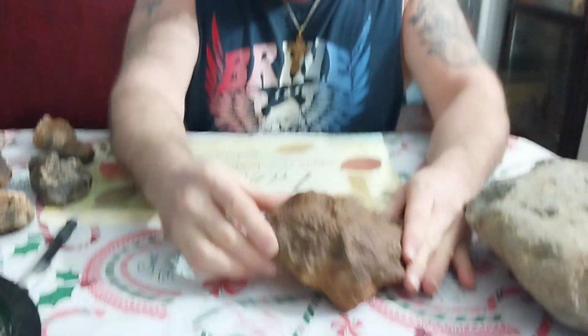Now, when you mix a lot of those things together, certain mixtures are going to explode. And that's probably why your meteors and your comets explode, because of the mixtures. Now, I'm going to show you this piece.